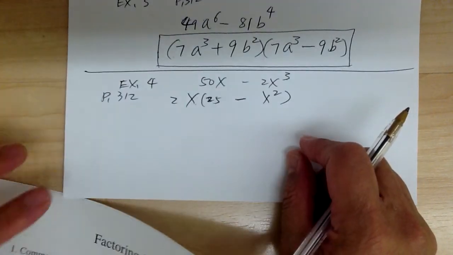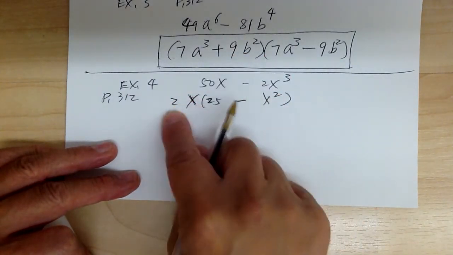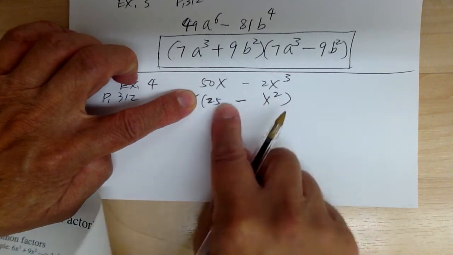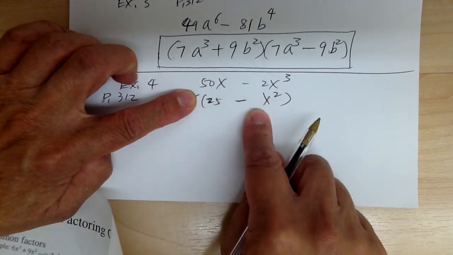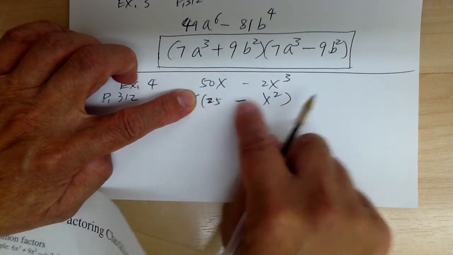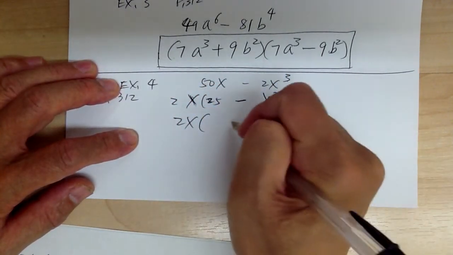Okay? So step 2. So this over here is step 1. Okay? So you're done with step 1. So now you have to continue with this. See if you can do step 2 for this. So you have, this is a 5 squared minus x squared. So this is a perfect square, right? So you're going to make this into conjugates.